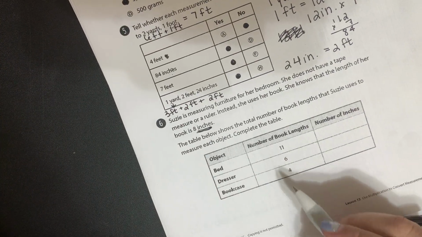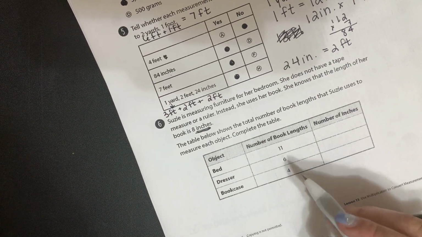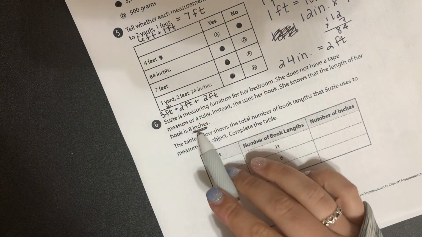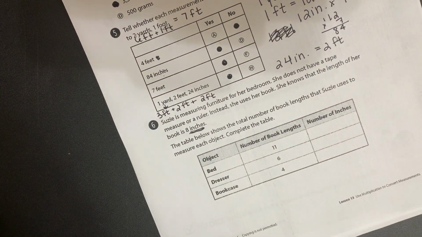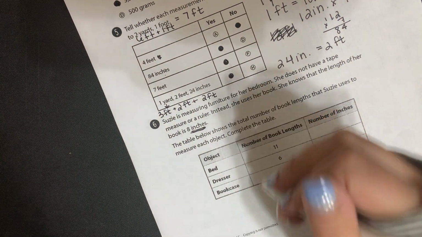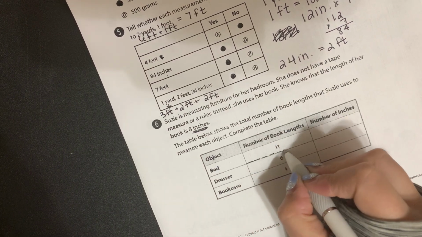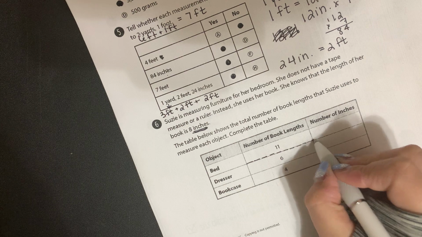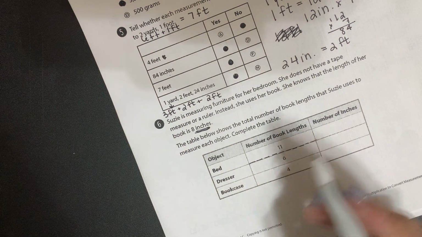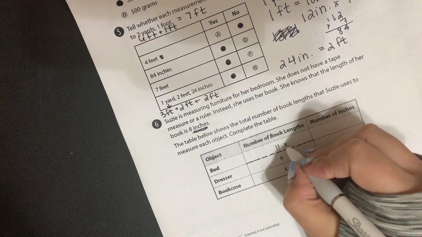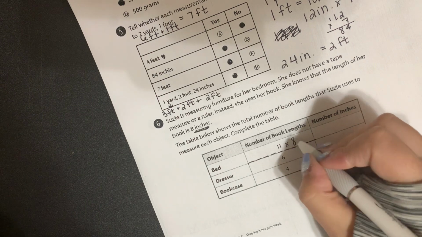So that just means everything we have here has to get multiplied by her book. Because if we have 11 lengths of books, that's like her lining her book up 11 times, right? So we're going to take this 11 and multiply it by the 8 inches.